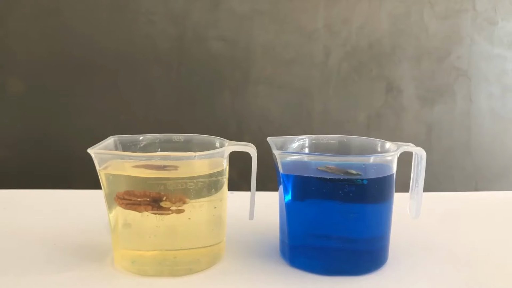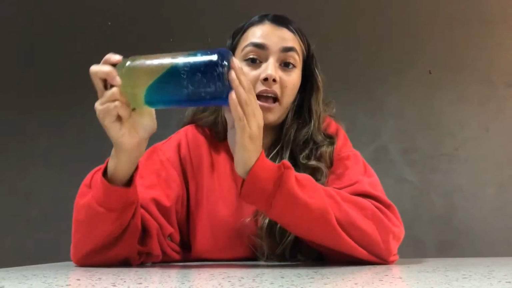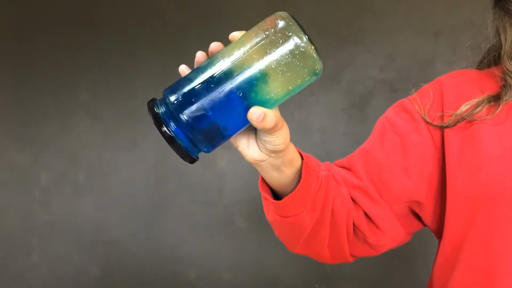Have you ever wondered why some things float and some things don't? Let's find out and bring the ocean to our home. Hi, my name is Sanena, and today we are going to bring a slice of the ocean to this jar.